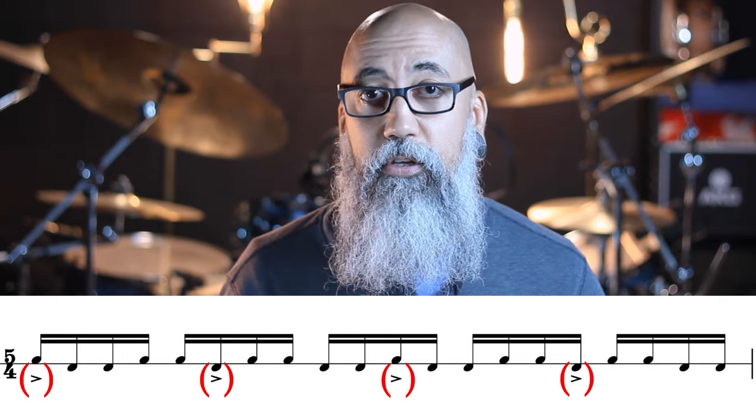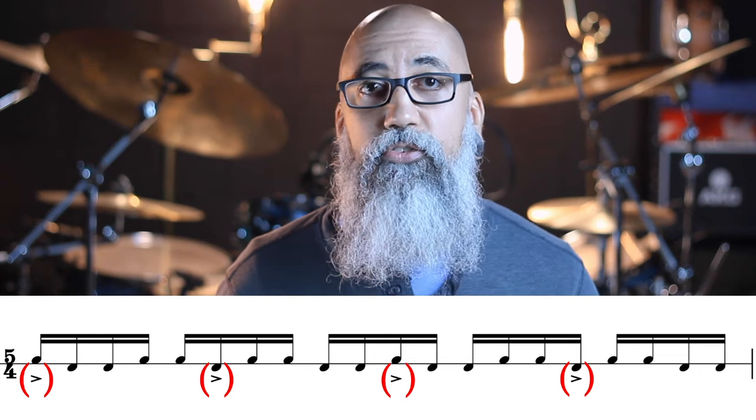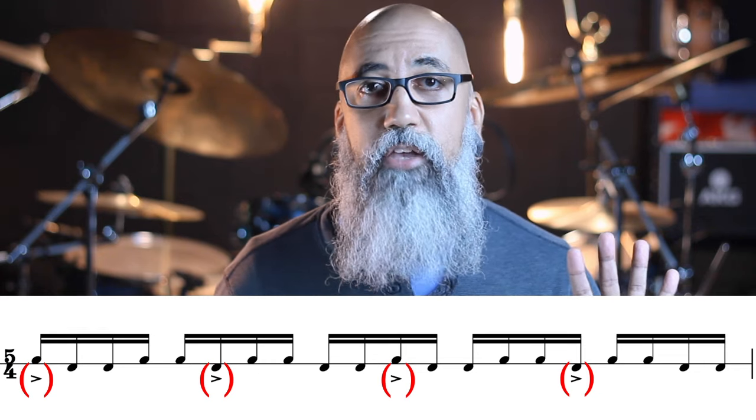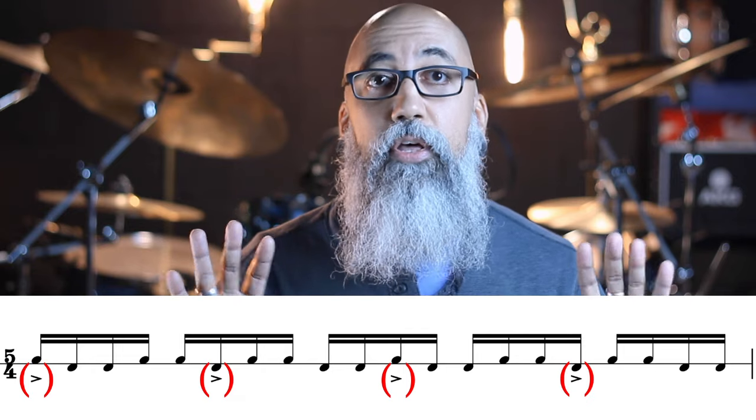It's easier this way. Let's let 5 be the constant, and we are going to divide each beat by 16th notes, or 4. We are going to accent every 5th 16th note to give us 4 evenly spaced accents over the time of 5 quarter notes. That's what you're seeing. That's your 5/4 polyrhythm.